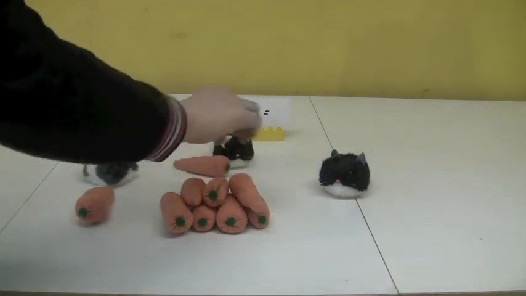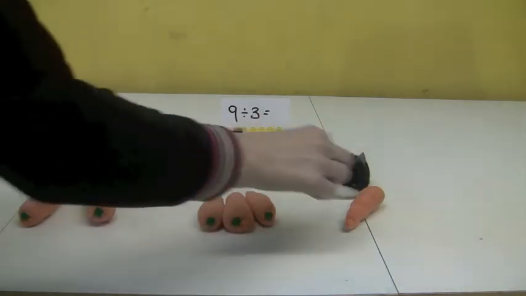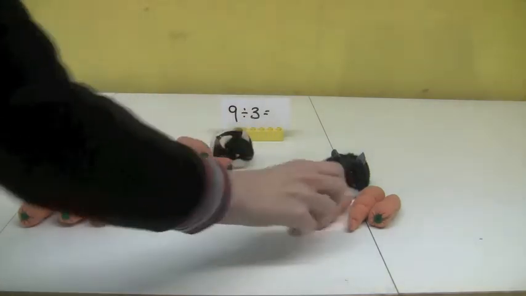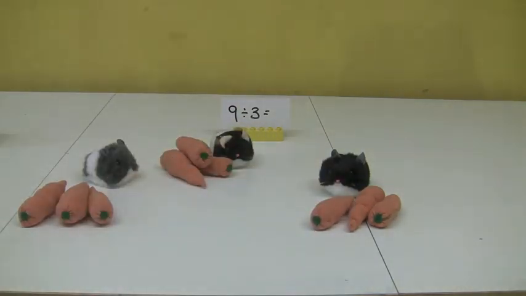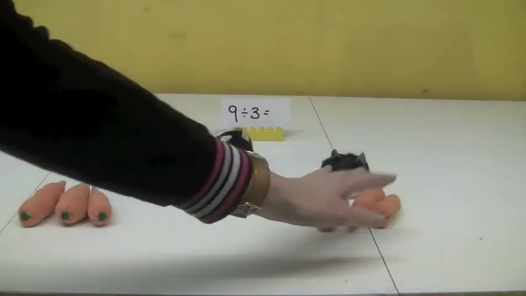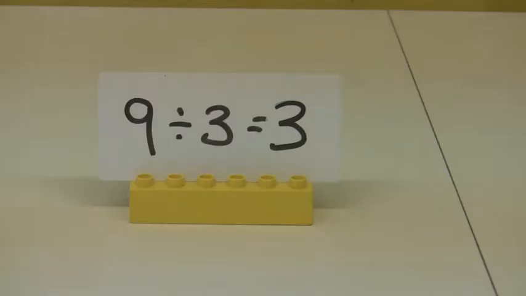1, 2, 3, 4, 5, 6, 7, 8, 9. I've shared them out, and how many carrots does each guinea pig have? 1, 2, 3, 1, 2, 3, 1, 2, 3. Each guinea pig has 3 carrots. So 9 divided by 3 equals 3.